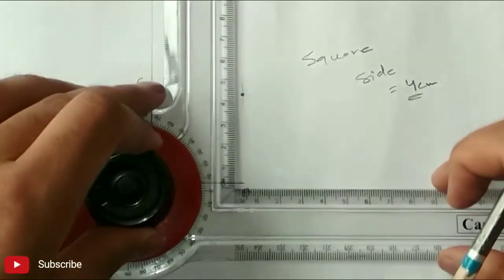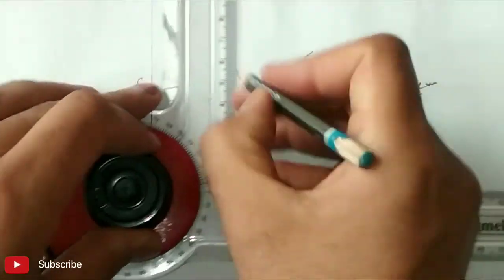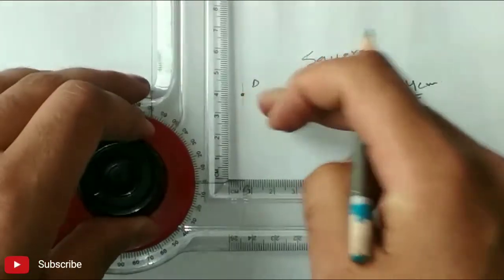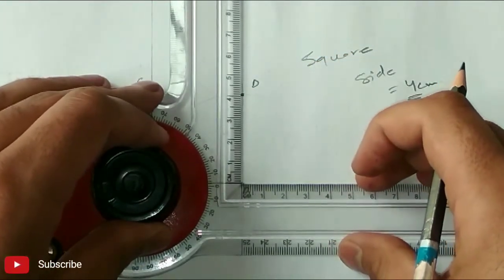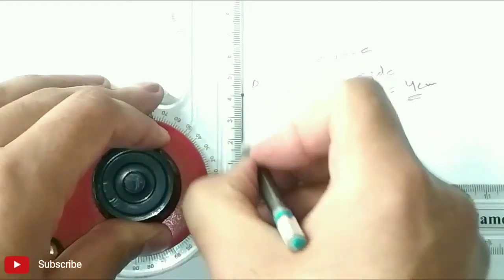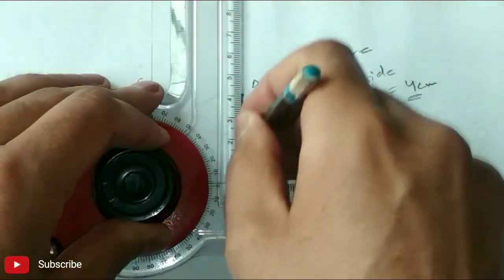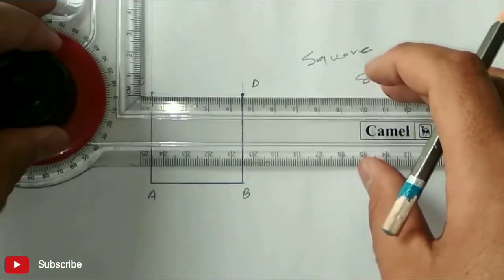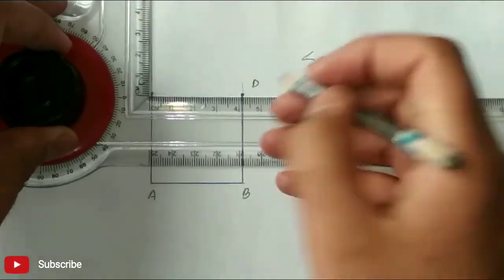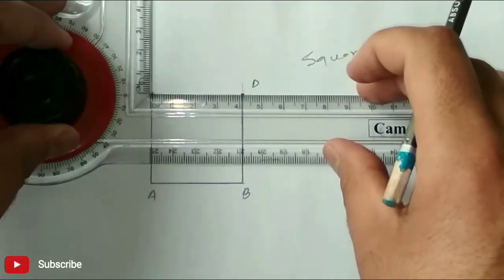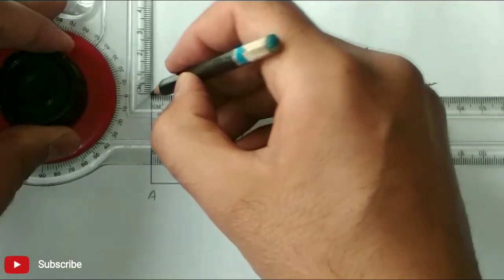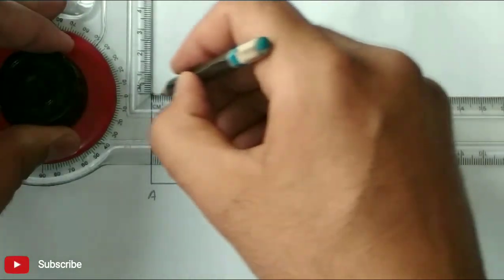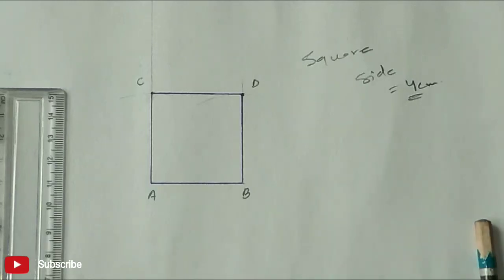Now I will simply join this point, let me name it as D. I will simply join this point D with point B. This line should be dark because it represents the true shape of your square. I will also join this point D with point C. So this is your square whose side is given, and you can see that I have drawn it with the help of a compass.